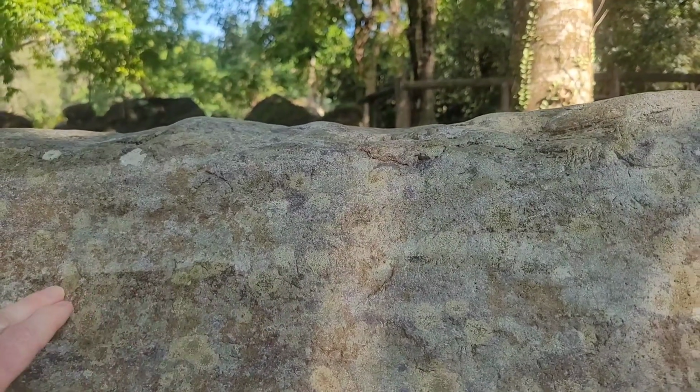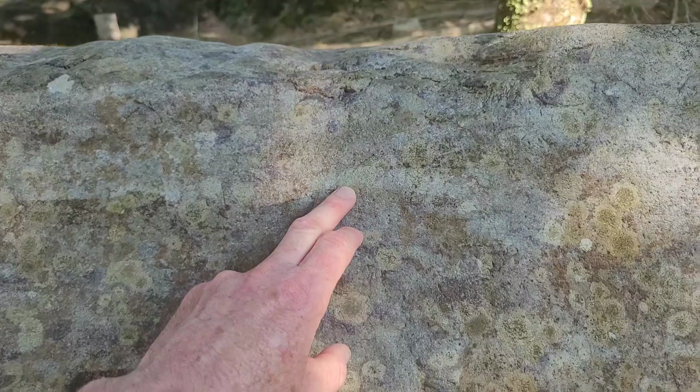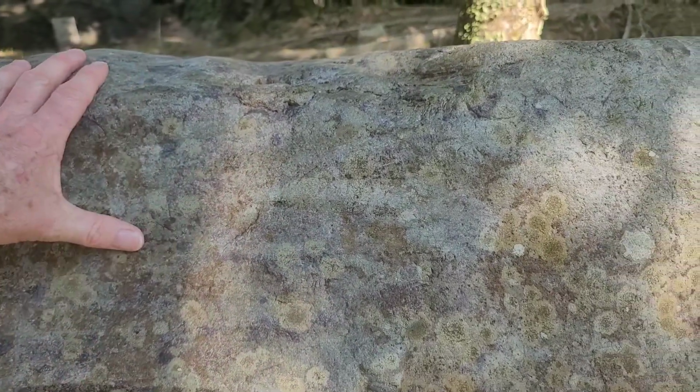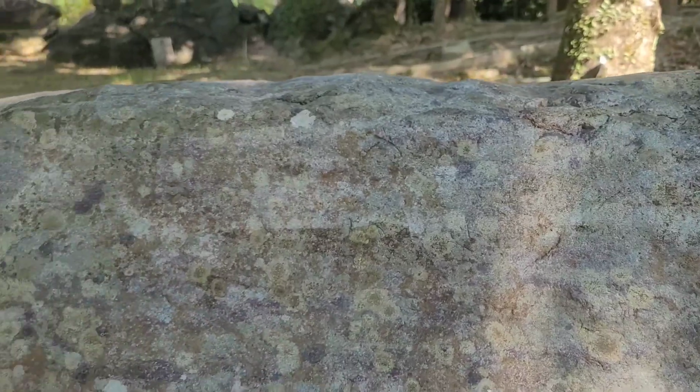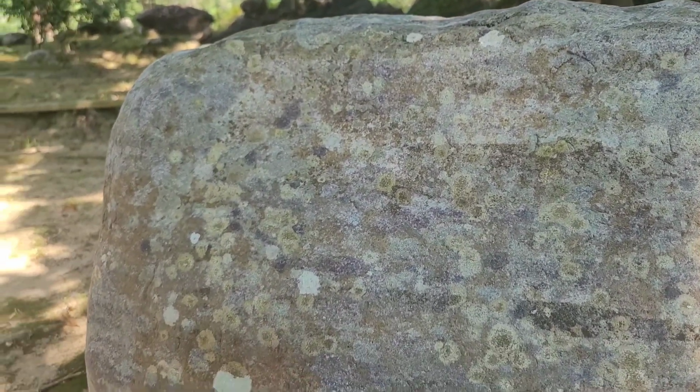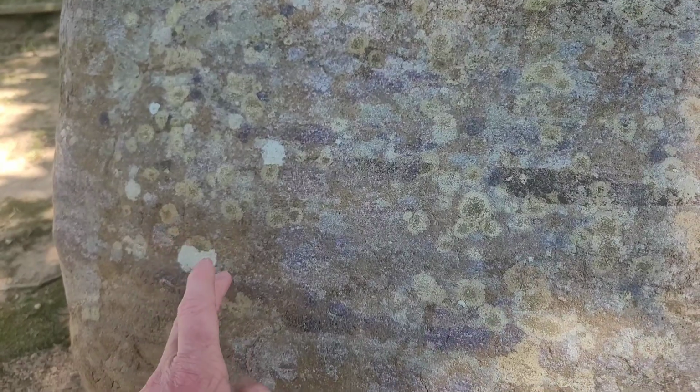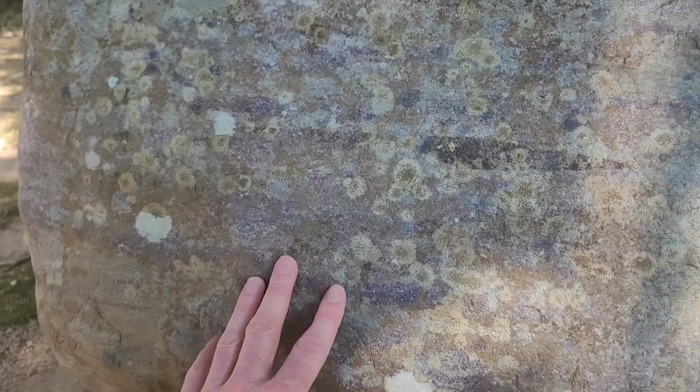So yeah, you can see the actual banding in the rock, although I can't give a real good explanation because I'm not too familiar with this type of rock. So like the rhyolitic type rock, this is the first time I've actually seen it. And well, it's been obscured by all these organisms, lichen, covering the actual rock itself.